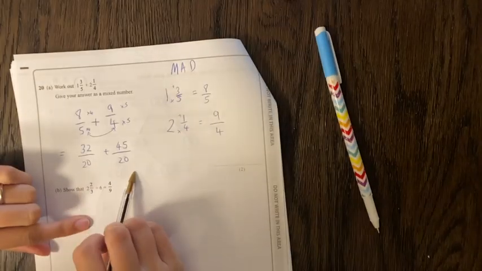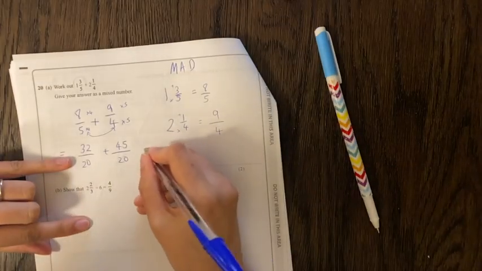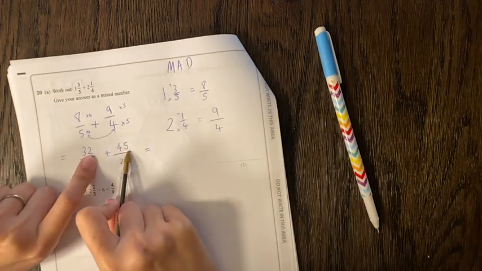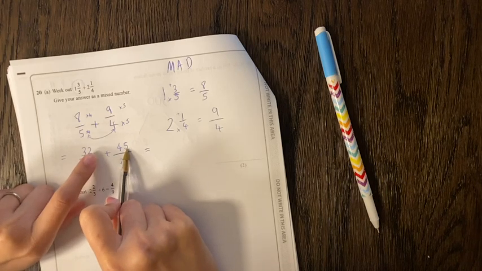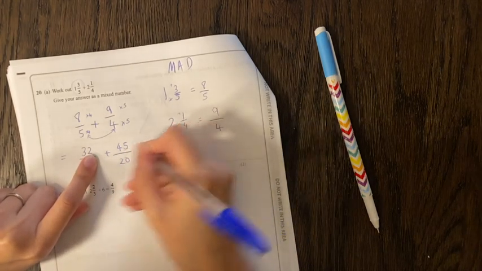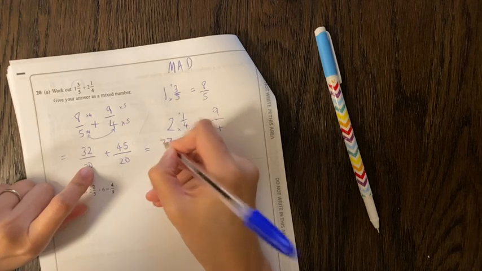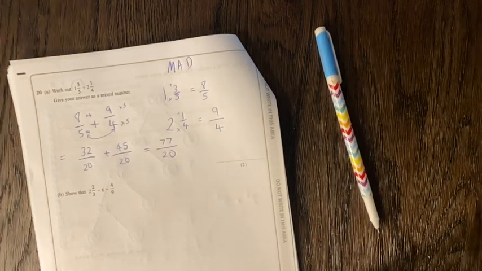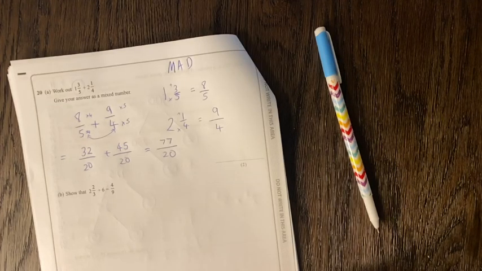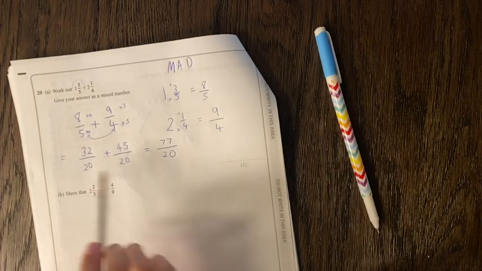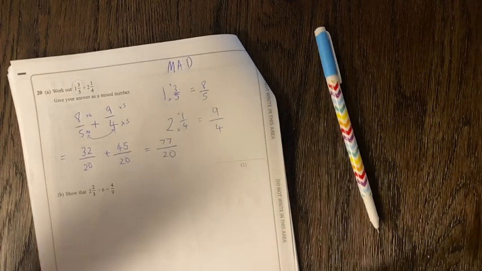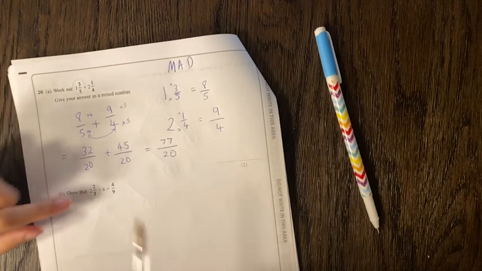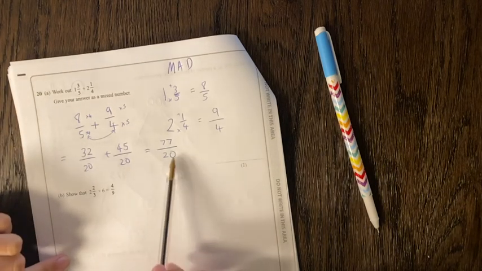And now it's so much easier to add these up because they are the same denominator, and I can just add these up in my head. So if I just did column addition, 5 add 2 is 7, 4 add 3 is 7, and it remains over 20. Do not add 20 and 20. That is the number one rule: the denominators have to be the same, and the numerators are what you can add after that. It stays as 20.